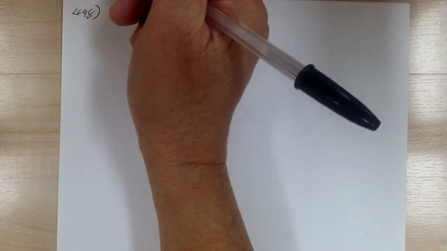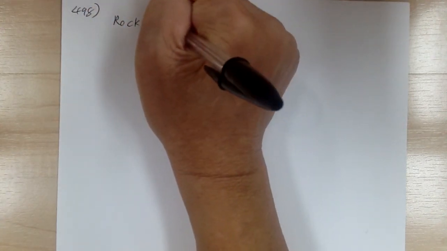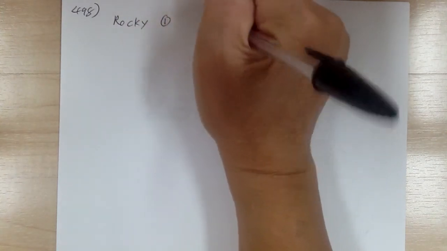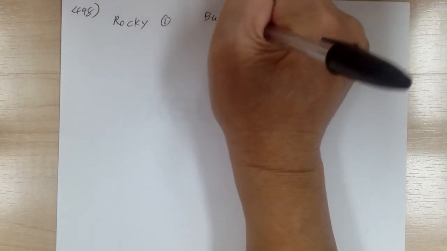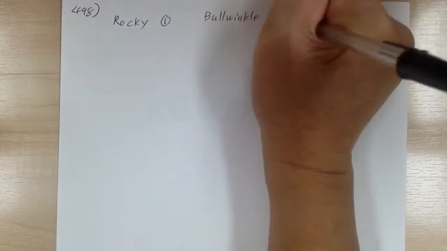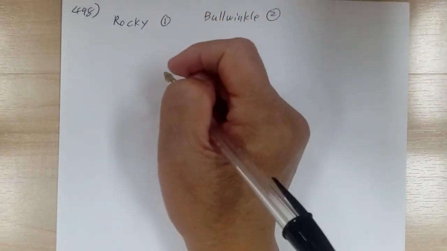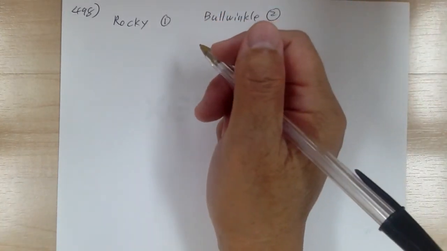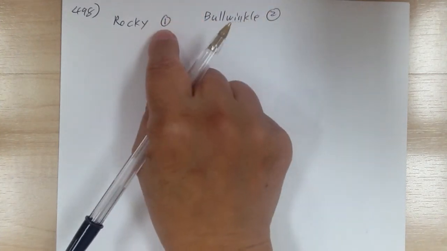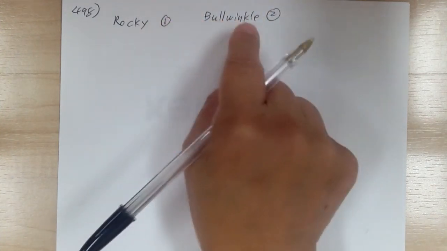Okay, let's go to 498. Okay, so 498, you're playing the risk. Okay, so Rocky rolled 1 die, and then Boingo rolled 2 dice. Okay, so you want to find out if Rocky would be able to match that.